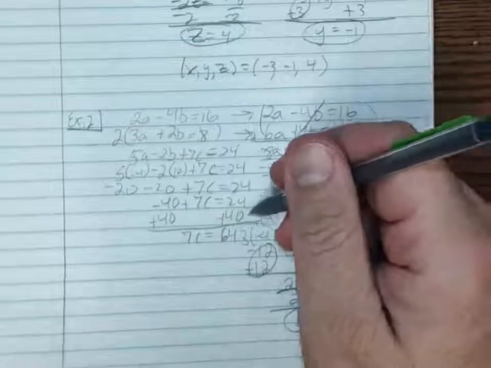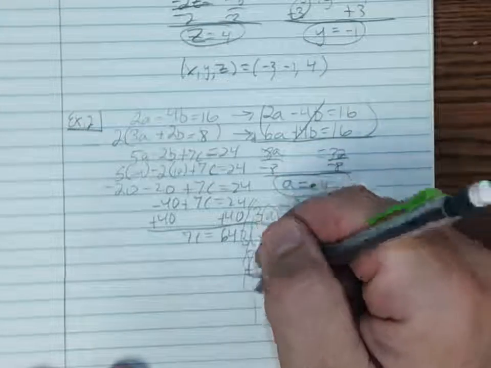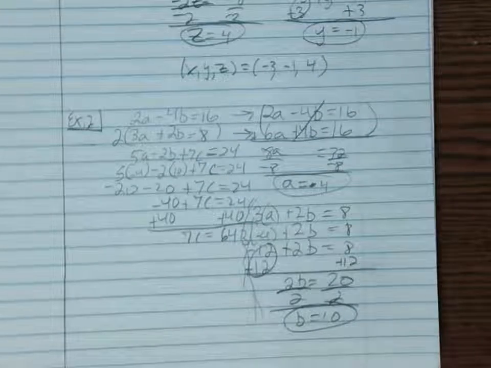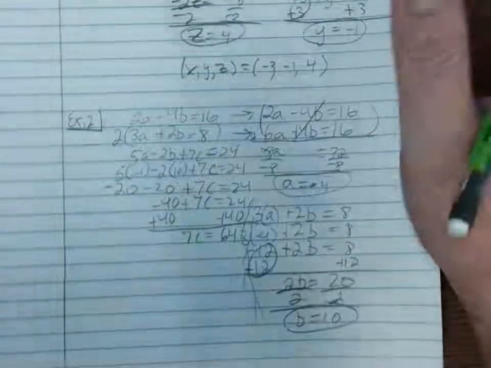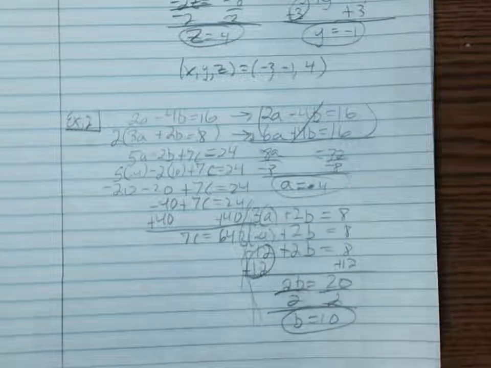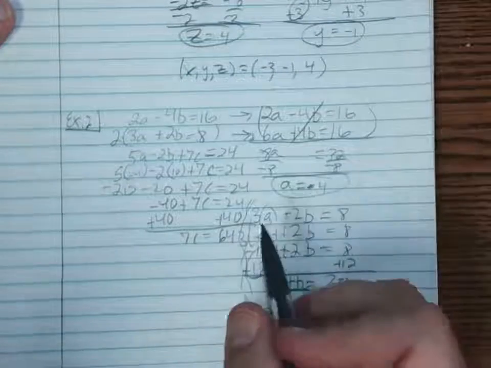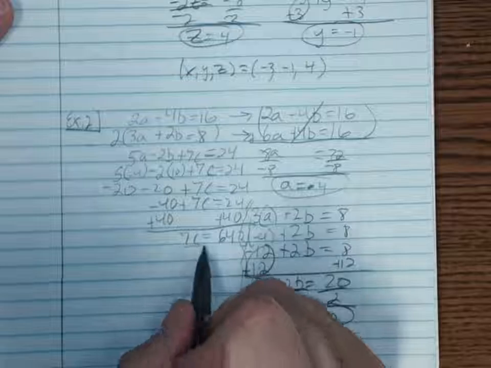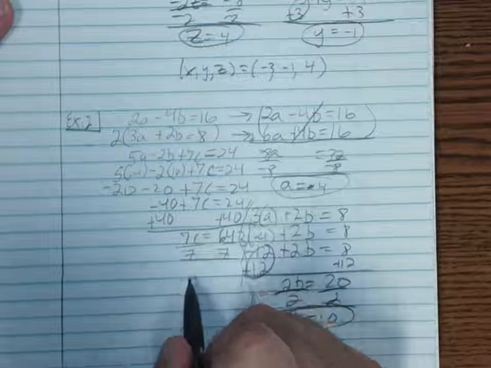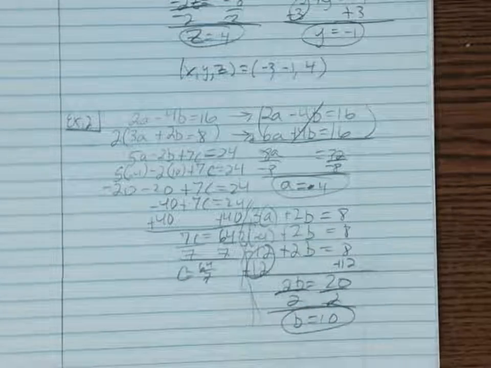And they're kind of running together here. Sorry about that. Not intentional, I swear. I think I did that right. So then I'll divide both sides by 7. c will equal 64 sevenths because I'm not dividing that out. It's going to be gross.